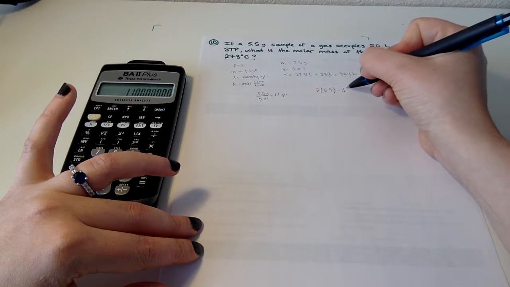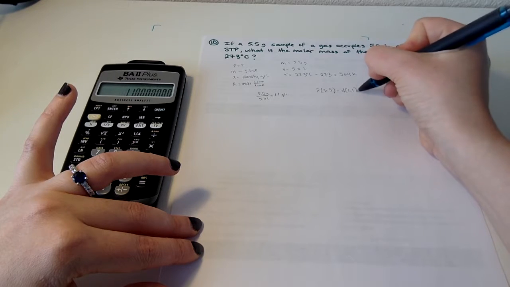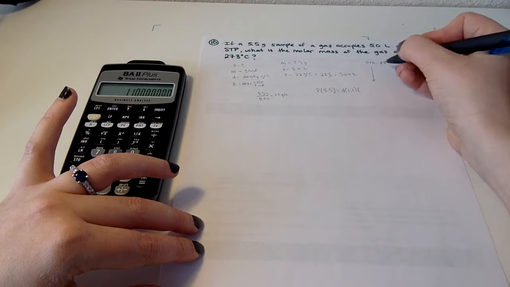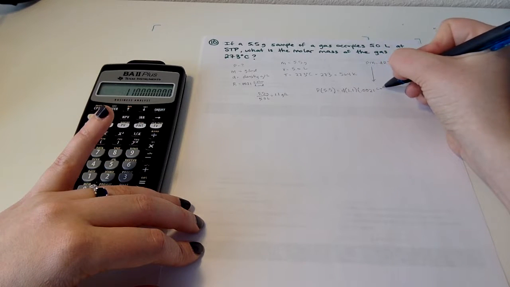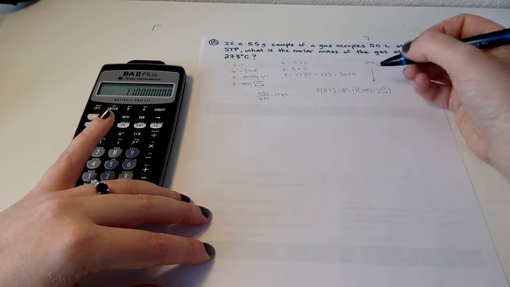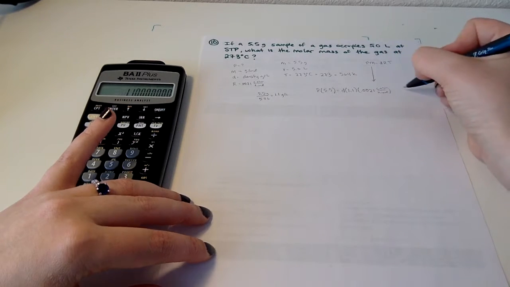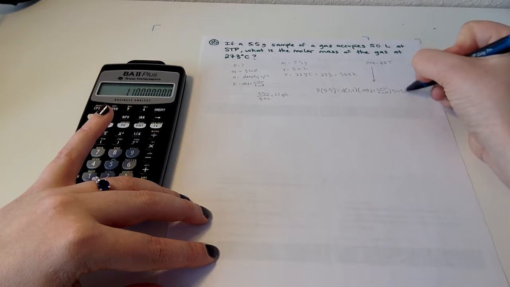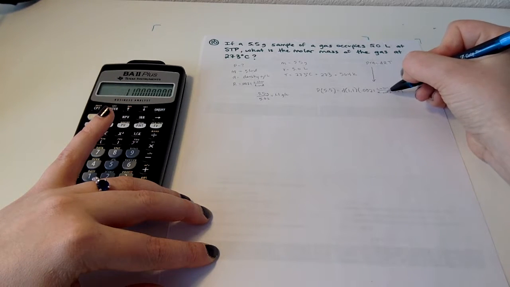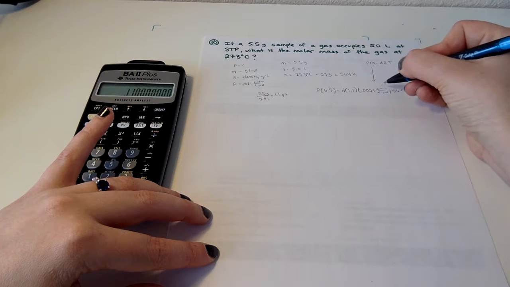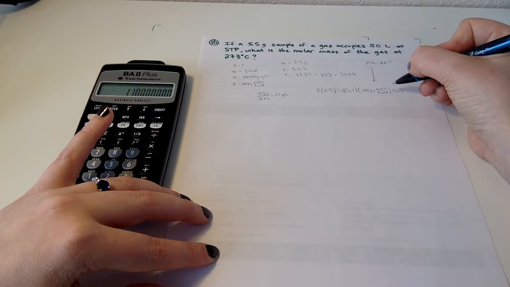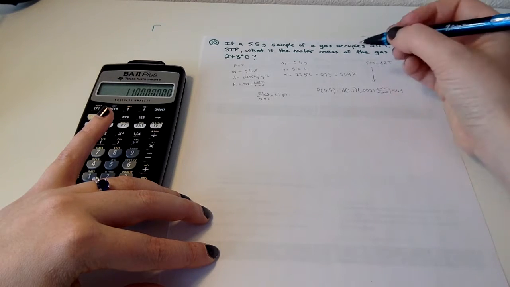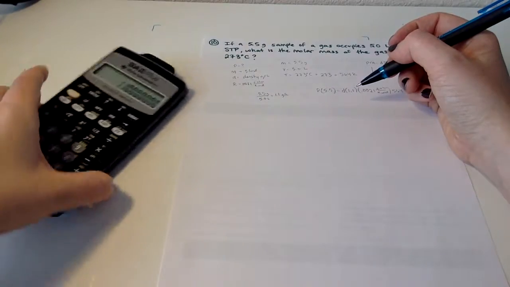So D is 1.1 times R, 0.0821 L ATM over mole. And then T is 546. So we can cancel K, L, and mole. We're looking for P, which is our pressure.